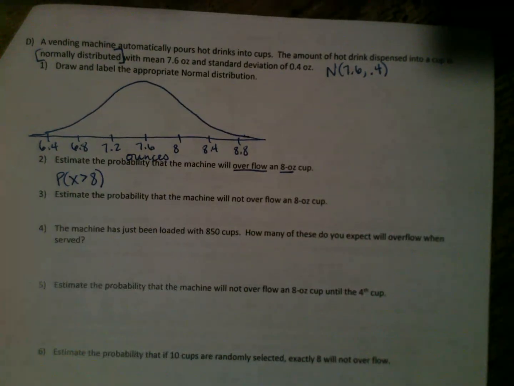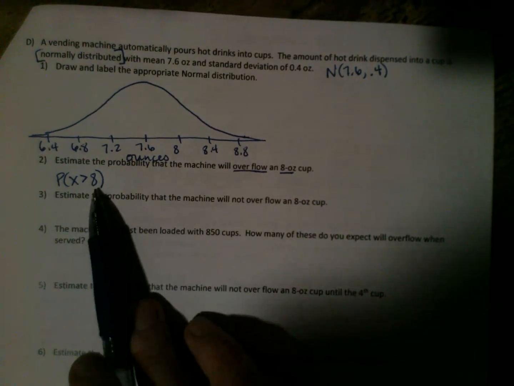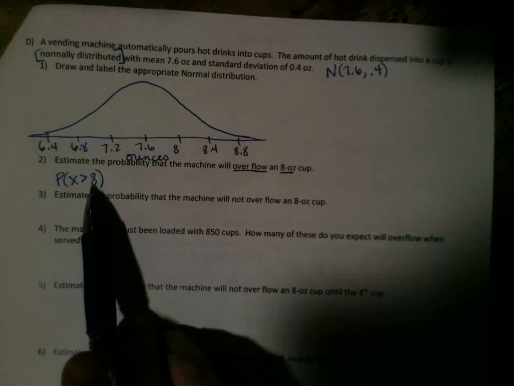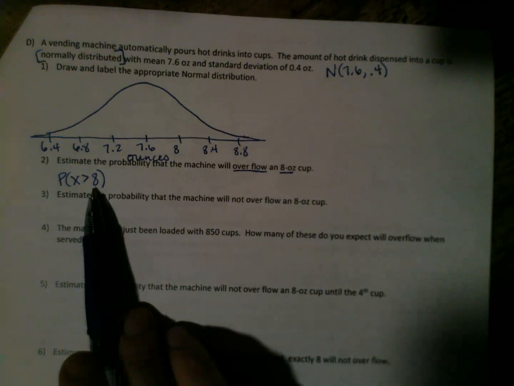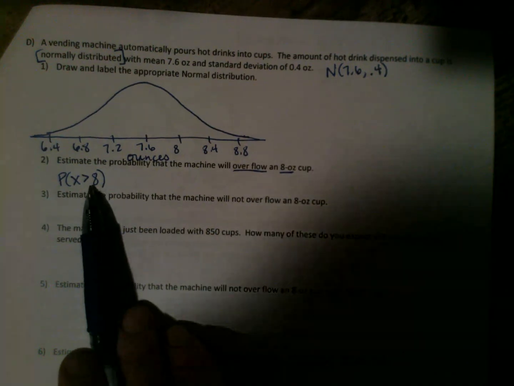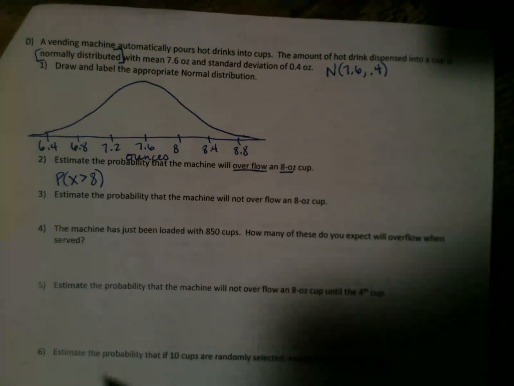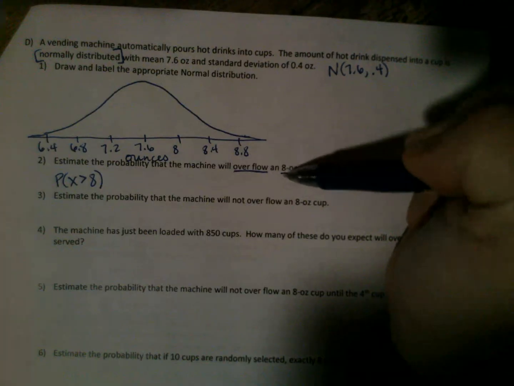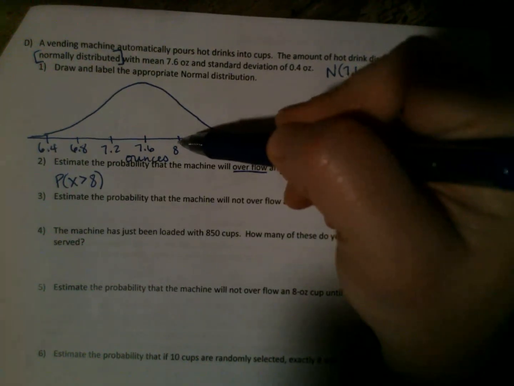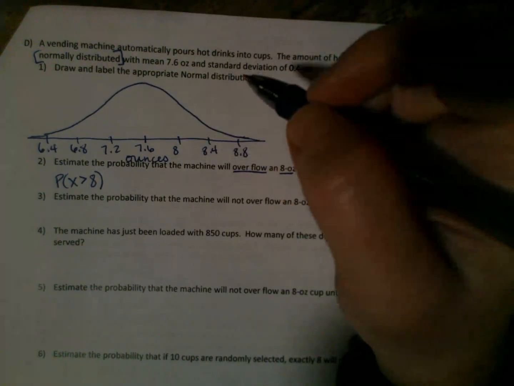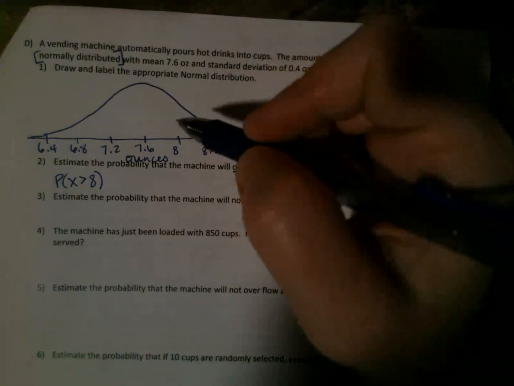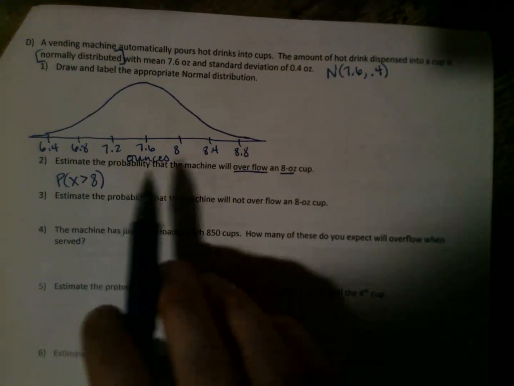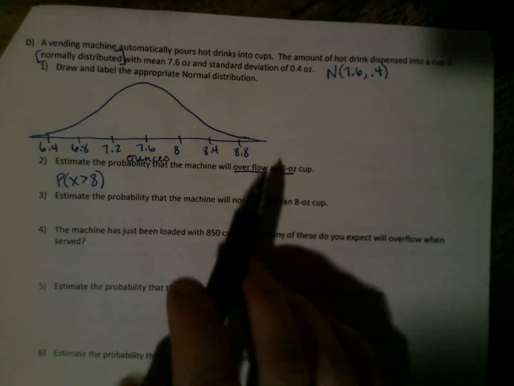So we have two options here. I could not even look at the graph really, and I could go, okay, I'm going to calculate a z-score for 8. I'm going to do normal CDF, and then that'll give me my answer. And that would be great. But if I happened to glance at the graph, I might go, oh, 8 falls on an exact standard deviation value. And so I can use the empirical rule to figure out the probability that we will go over 8 ounces.